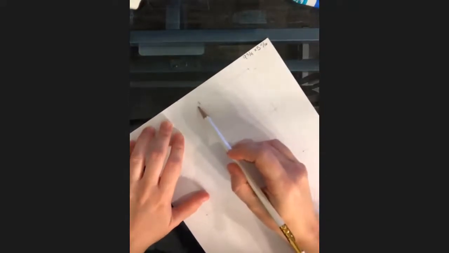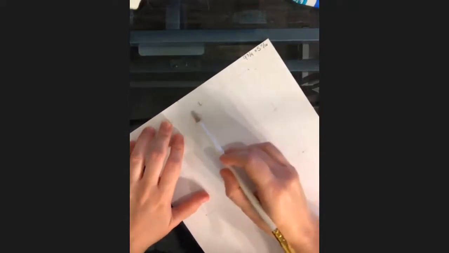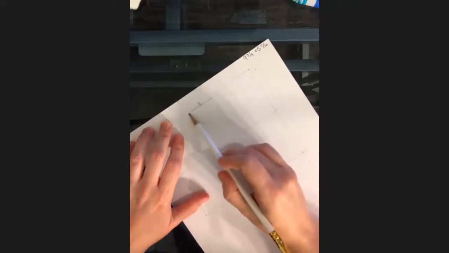So the first thing I notice is that the top part here is pretty well smack dab in the middle.